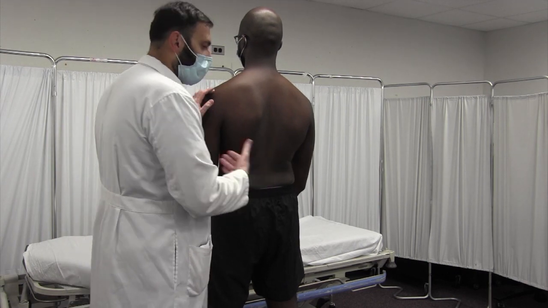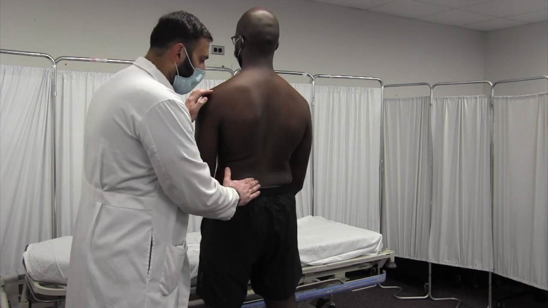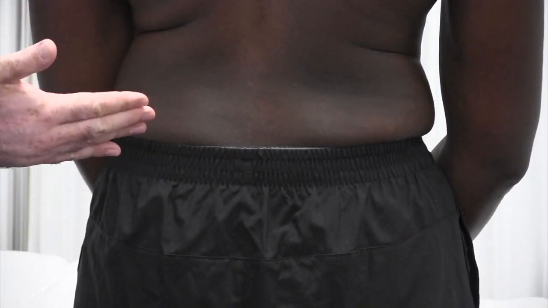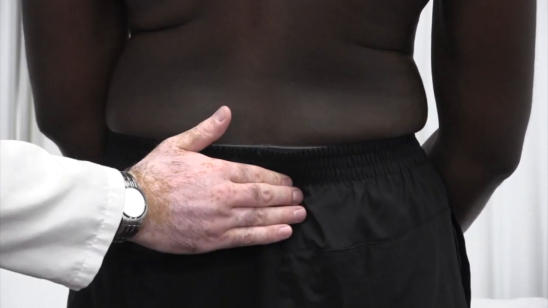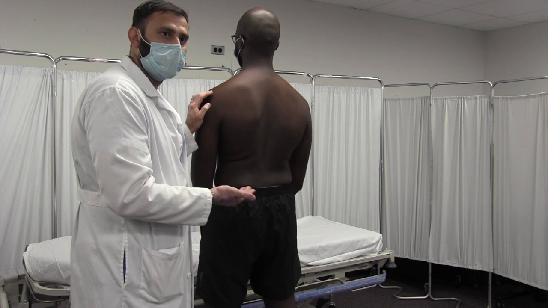So when I do the exam, I'll start with the lower back exam. I'll palpate here, and I'll say, okay, I'm going to press a little bit lower, and then I press towards the sacroiliac joint region, and then they'll tell me, hey, that hurts or that doesn't hurt.